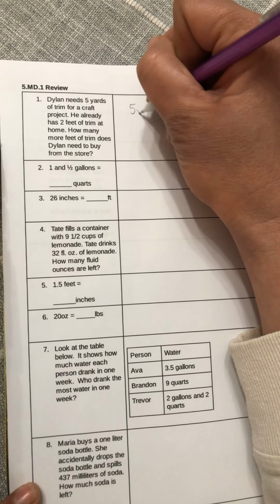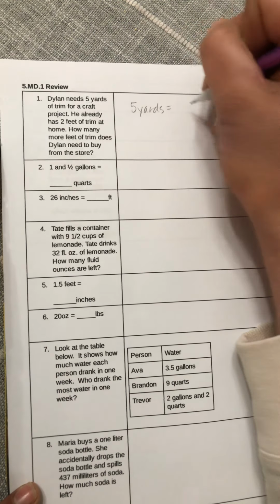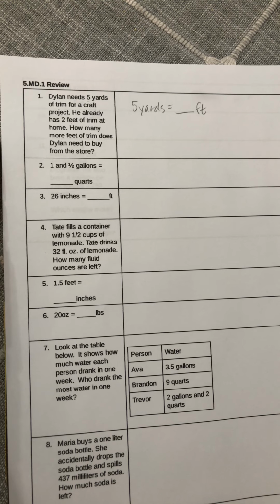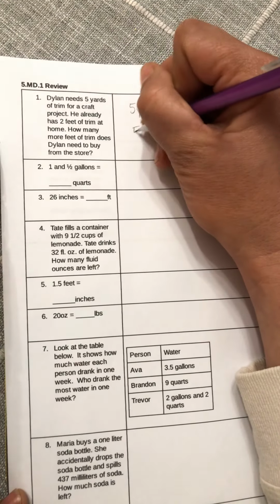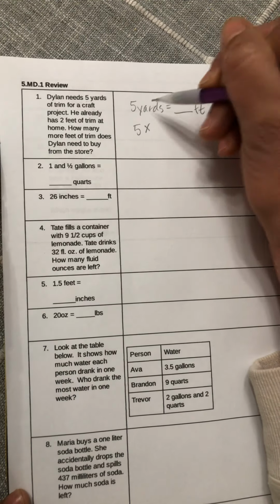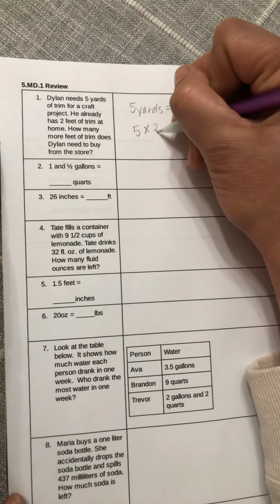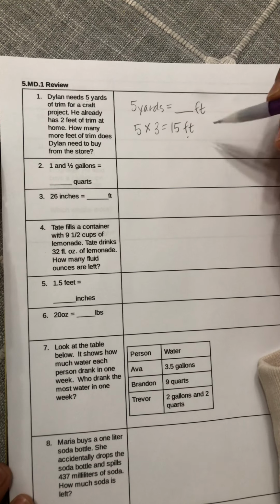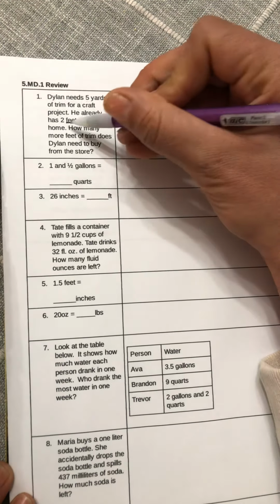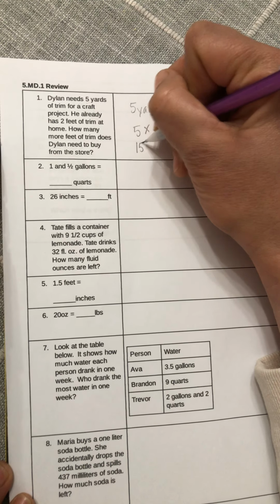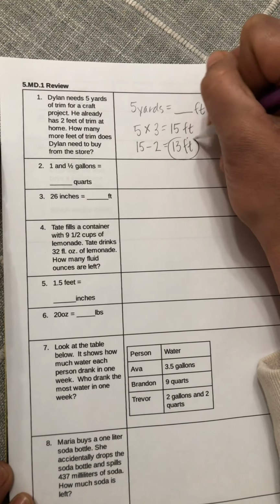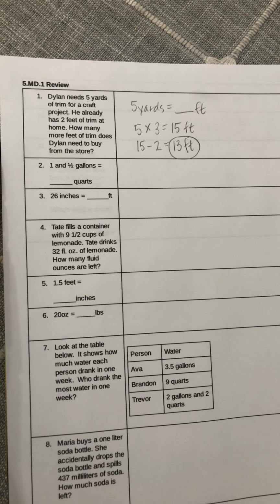So we're going 5 yards equals how many feet? All right, so we're going from a larger unit of measurement to a smaller. So we're gonna multiply 5 times however many feet are in 1 yard, which is 3. So that's 15 feet. That is not your answer. That's how many he needs. He already has 2. So we're gonna subtract 2 to get 13 feet. This is what he needs to purchase from the craft store.